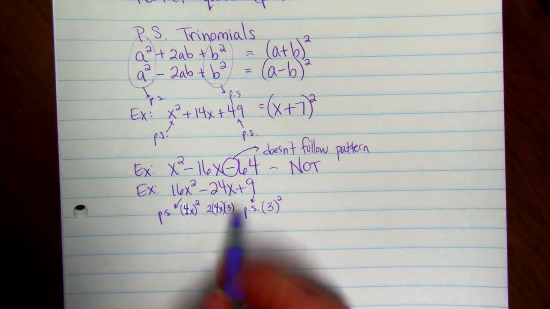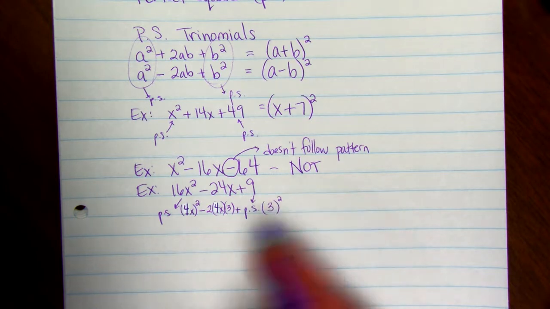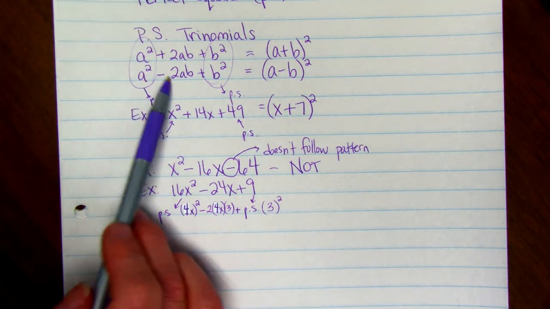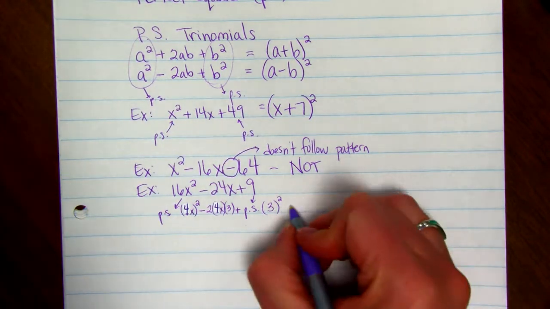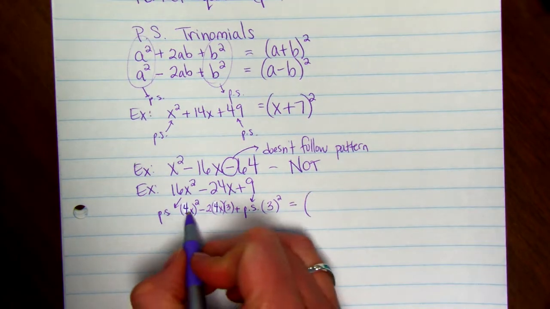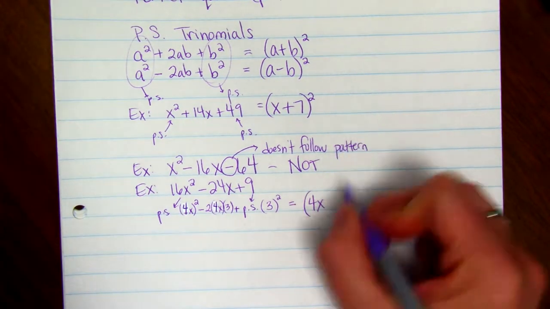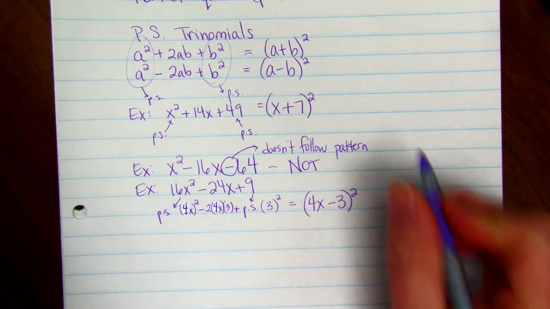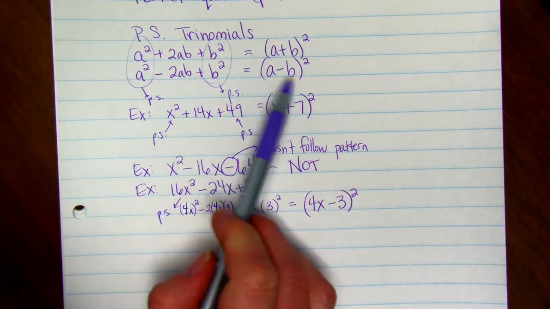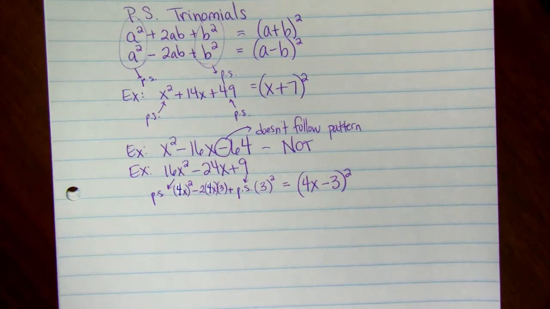So since this is true, we could say that's minus plus. We have the form here, a squared minus 2ab plus b squared. So that is going to equal a, which was 4x, minus 3 quantity squared. So when the middle term's negative, you're going to use the second perfect square trinomial.